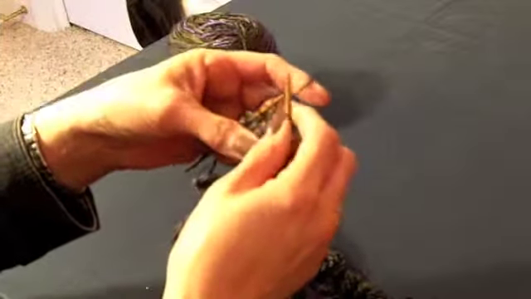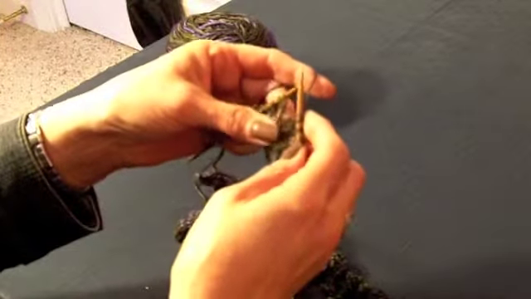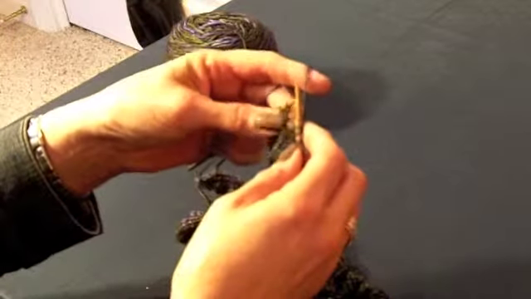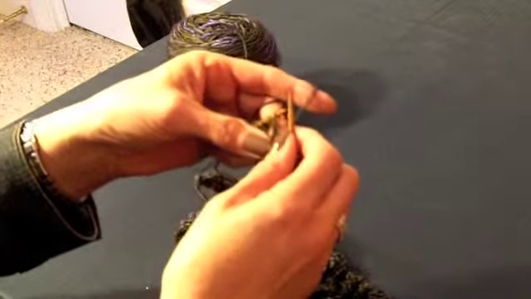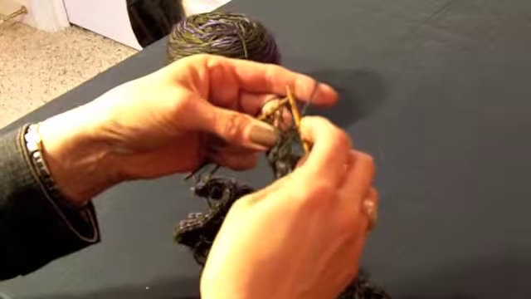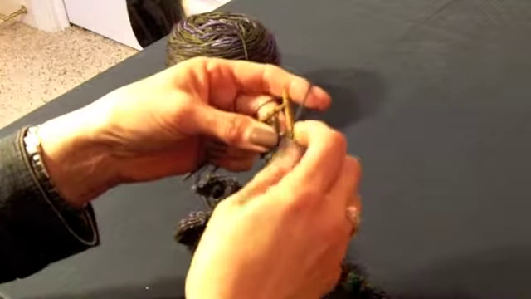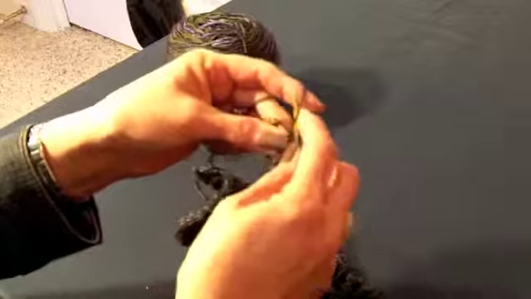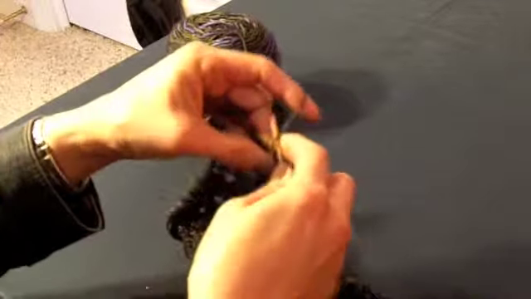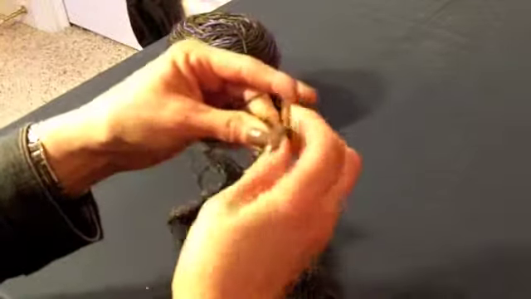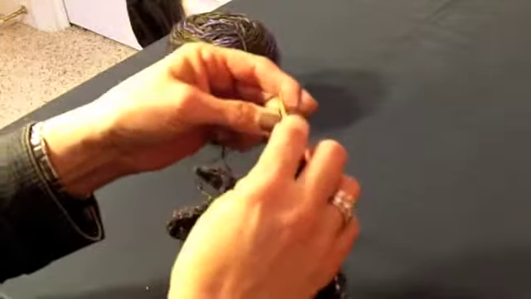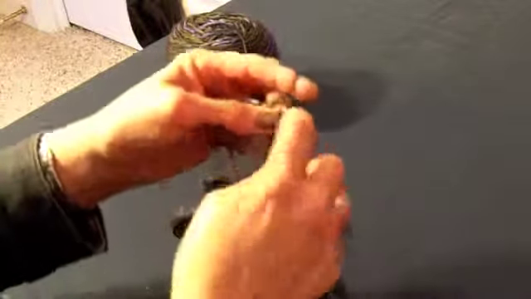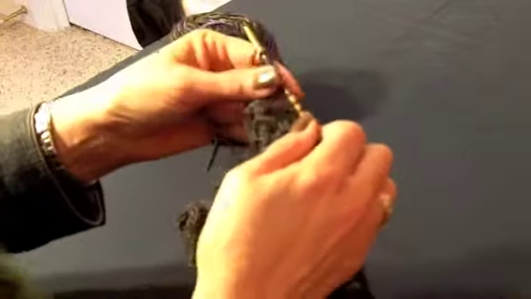A quick note before starting row 4, I wanted to point out to you that every right side row will end as follows. I just finished up the repeat with a yarn over knit. So the next stitch is SSK over knit, knit, and I have 2 extra stitches for my edge. So that was row 3.